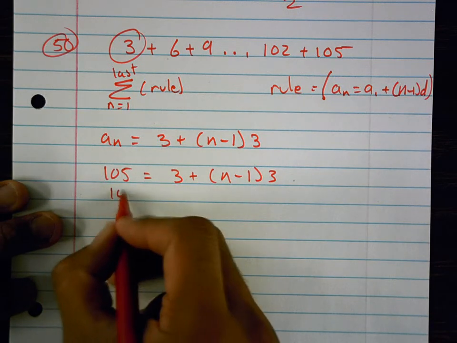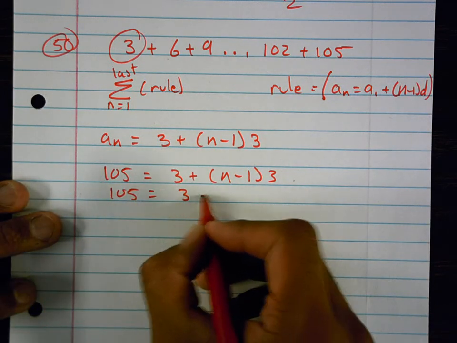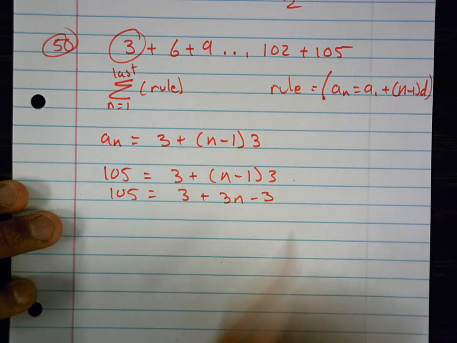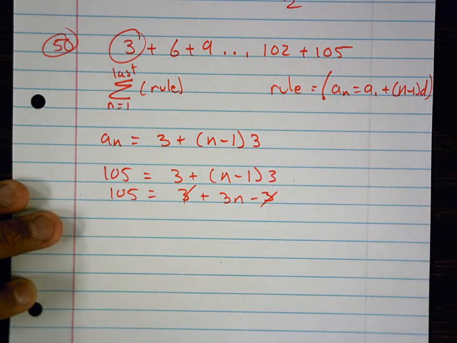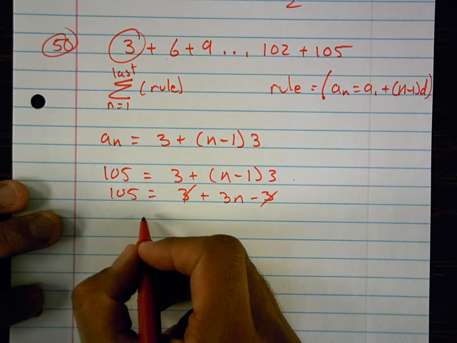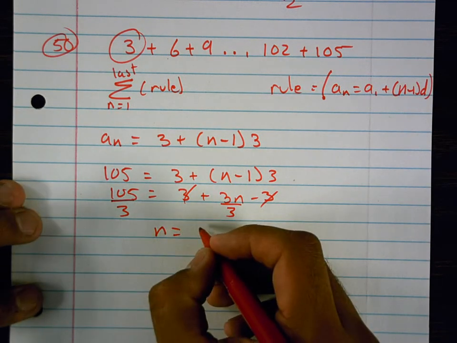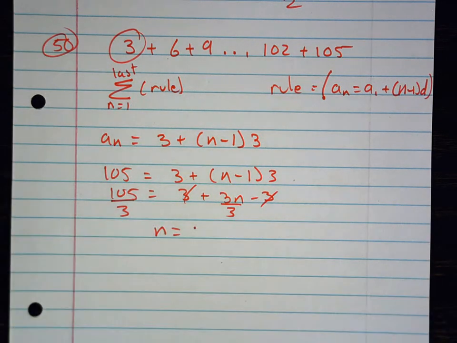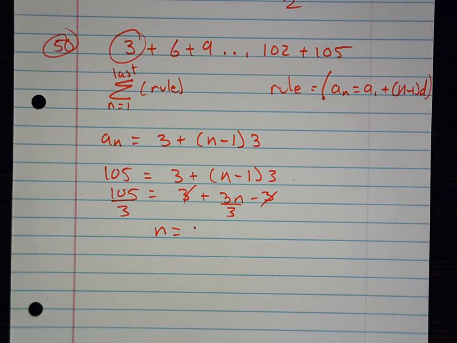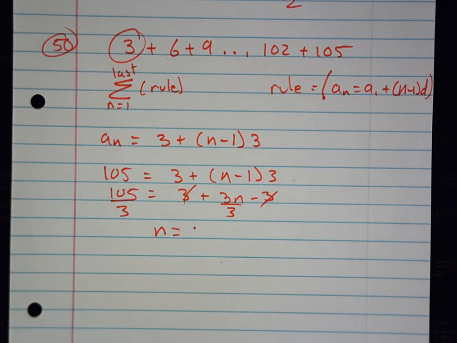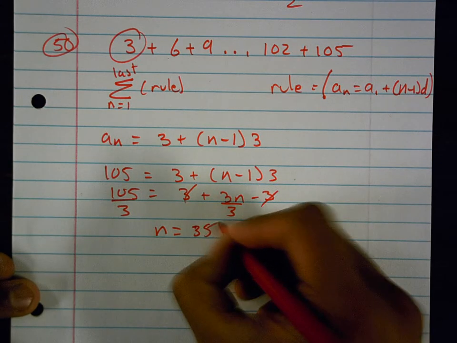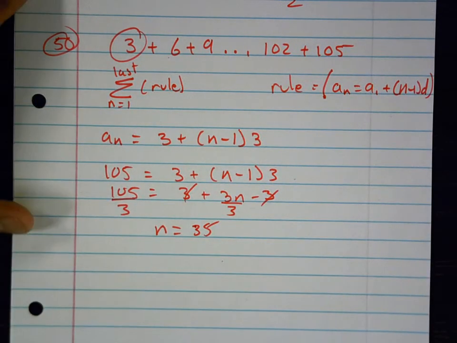So we're looking at 105 equals 3 plus 3n minus 3. Those go away. And we're looking at dividing by 3. And then n equals, 3 goes into 105 thirty-five times. Right, 105 divided by 3 is 35. So now we can actually answer this question.